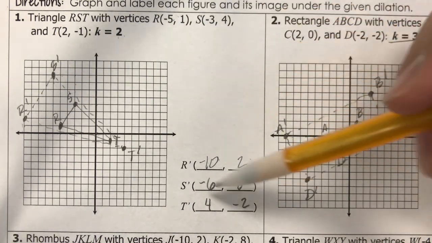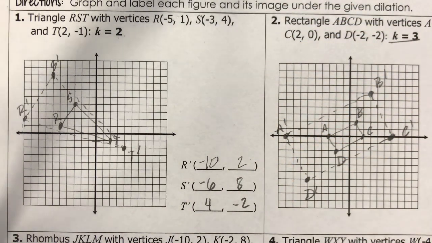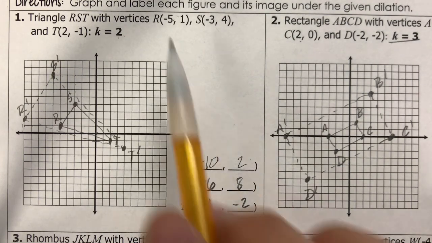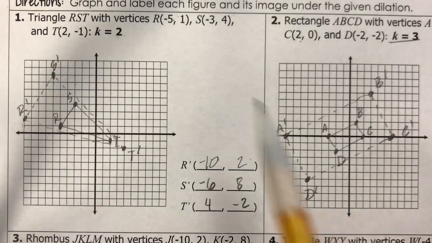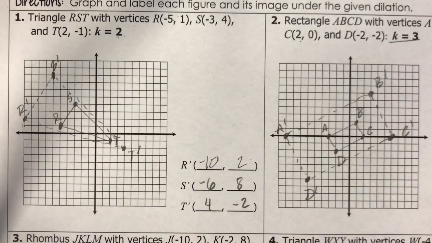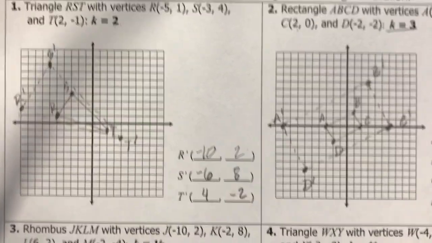Right? And so on and so forth. And so both of those methods work. Whichever one works best for you is the one I would use. All right, so that's if we have an enlargement, because notice that the scale factors were both greater than 1. All right, but what happens if the scale factor is less than 1?